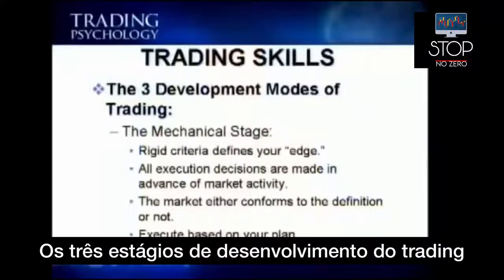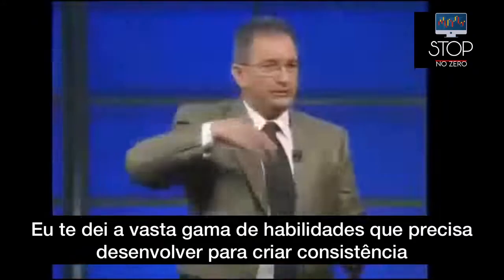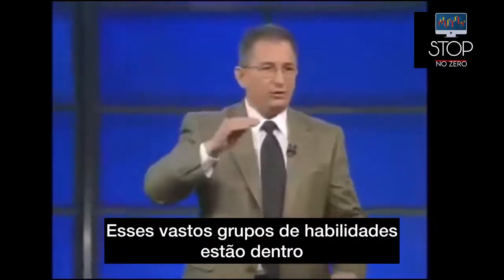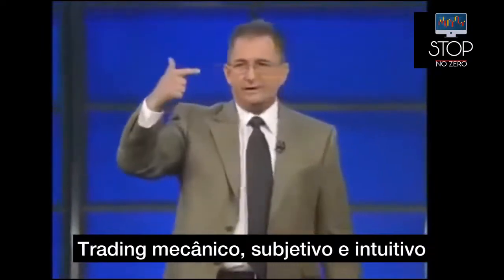The 3 developmental modes of trading. Now, I gave you the broad skill sets that you have to learn to create consistency. Well, within those broad skill sets are what I call the 3 developmental modes of trading. There's mechanical trading, subjective trading, and intuitive trading.